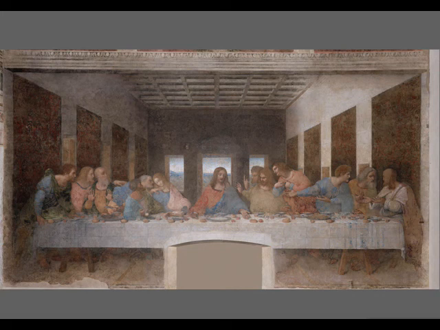Frescoes have to be done very quickly. You have fresh plaster you put on, and you have a very short duration of time where you can paint the thing, and you can't fix anything, and you can't do anything subtle. It's a very demanding sort of medium, and you have to be very disciplined to do it, and it didn't work for Leonardo. I don't think he did any frescoes that I know of.